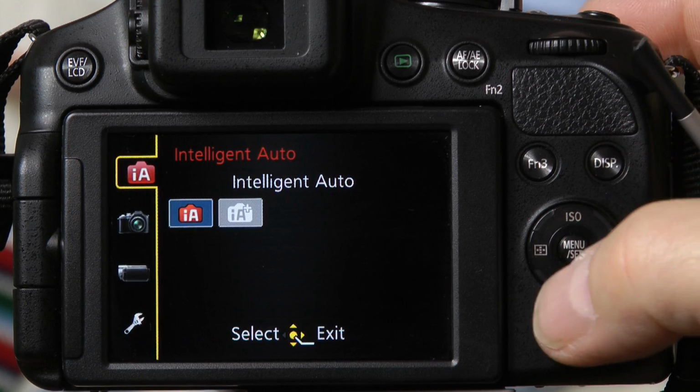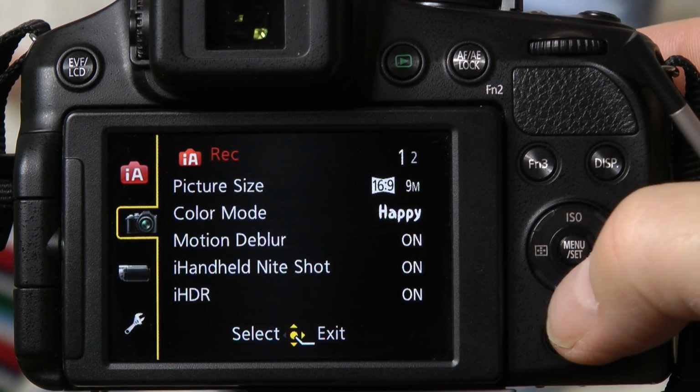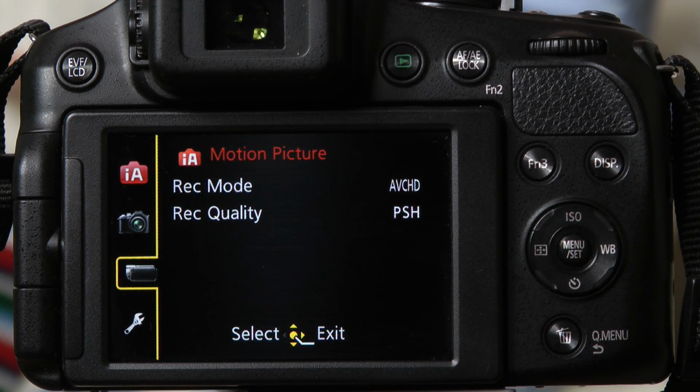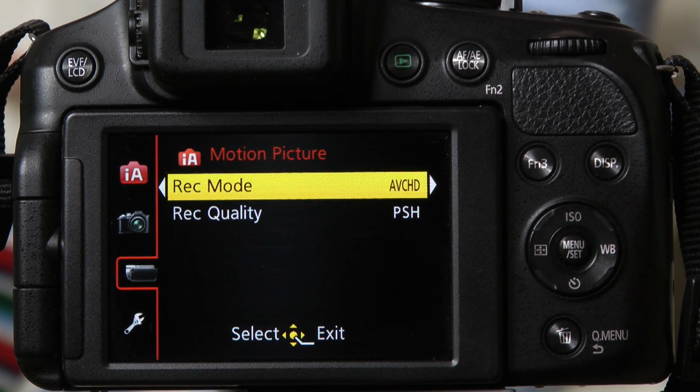The next option is the motion picture menu, and you have the option to record in AVC HD. The AVC HD mode is fine if you want to show this image directly onto your TV from the camera using a HDMI lead, or editing in an edit suite to give you the best possible image resolution for video.